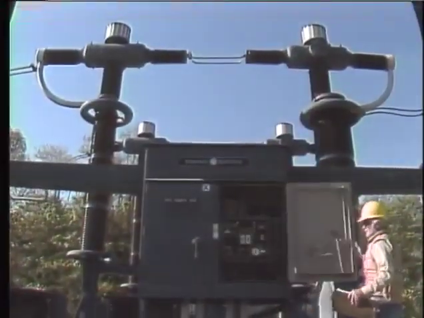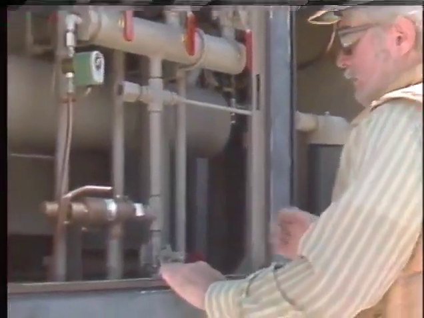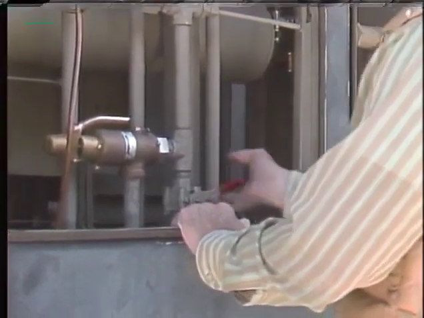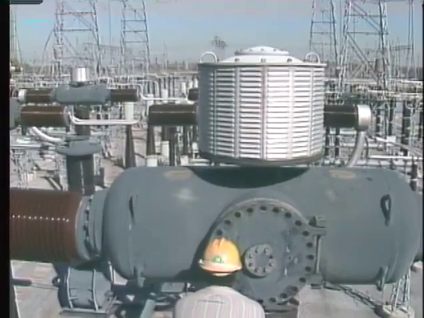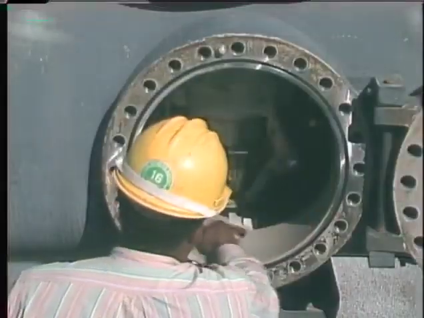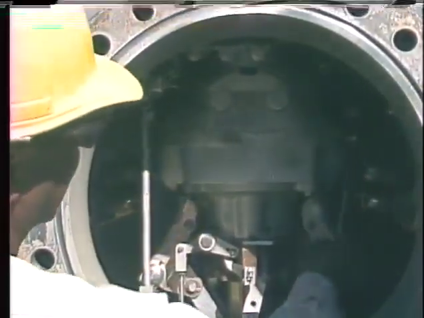To get inside the breaker heads, an isolation valve is closed to prevent air from flowing to the heads, and a drain valve is opened to release the pressurized air in the heads. After the pressure is bled to zero, the inspection door on each head can be opened. The internal components are cleaned and inspected, and various adjustments are checked.